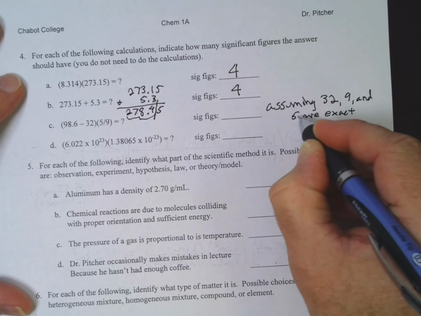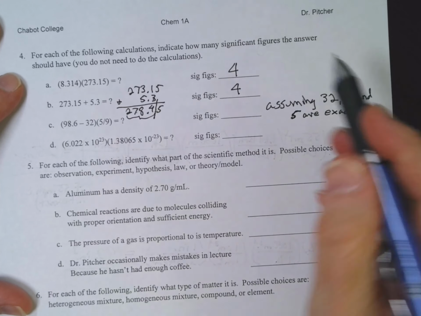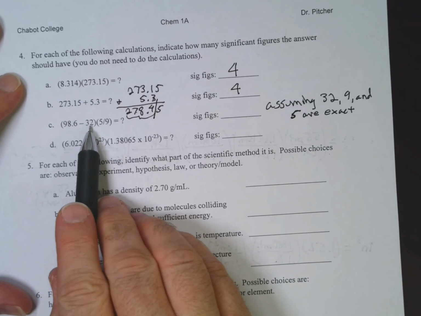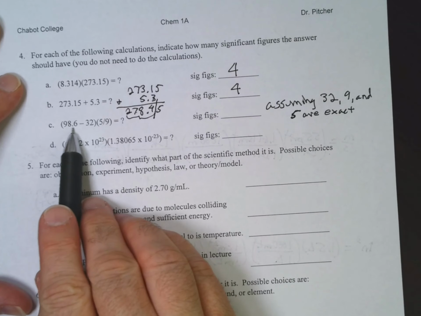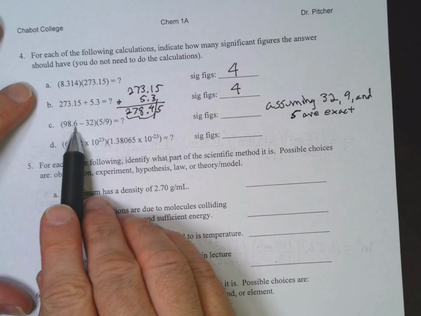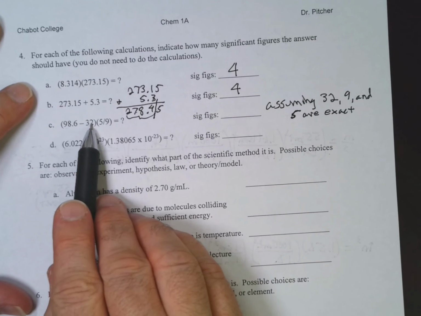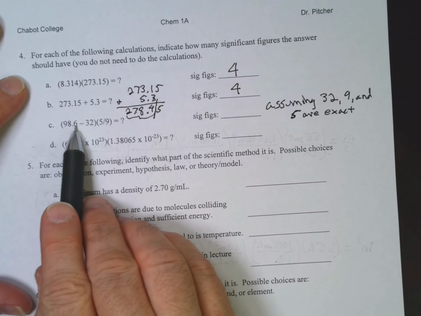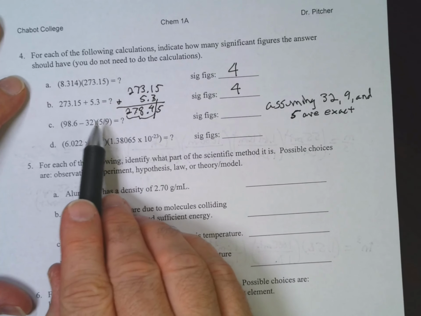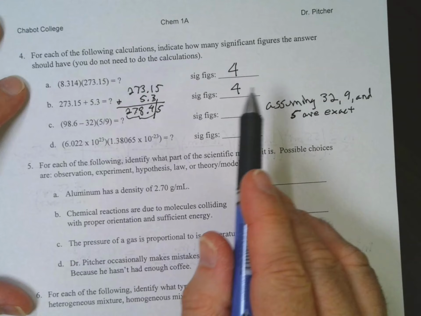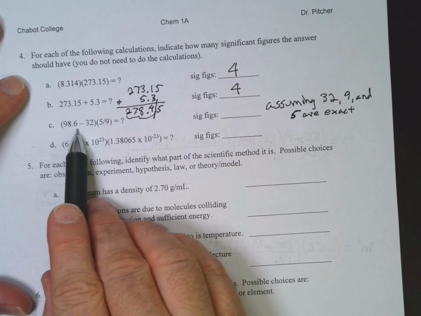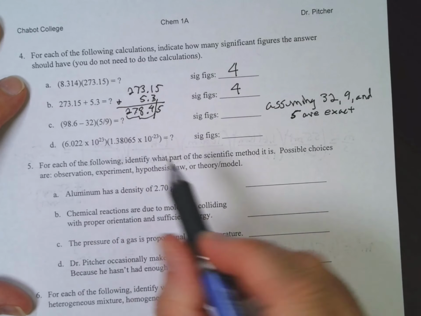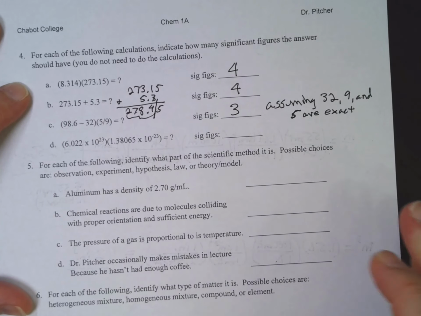Now here again, our assumption, as I mentioned, we're assuming that 32, 9, and 5 are all exact because this is a temperature-like calculation. So our limit is going to be the 3 sig figs there. Okay, because 32 is exact, it has infinite decimal places, so we're limited to the 1 decimal place, and then we'll end up with a number that has 3 sig figs. Those aren't limited, so our number of sig figs should be 3.